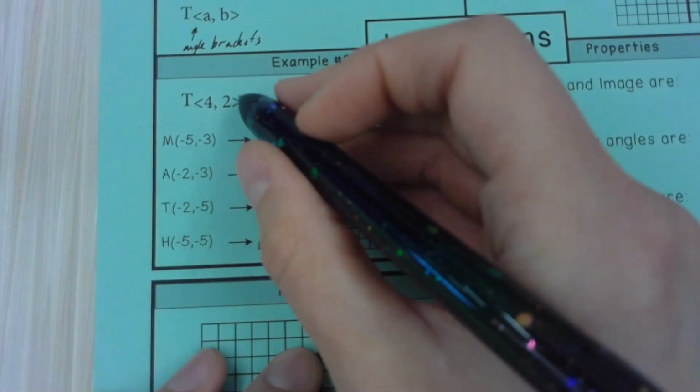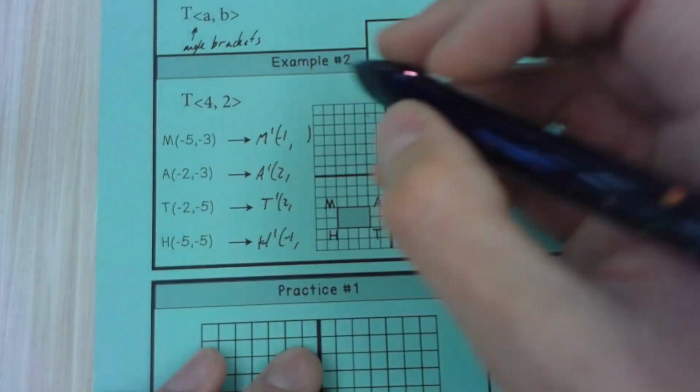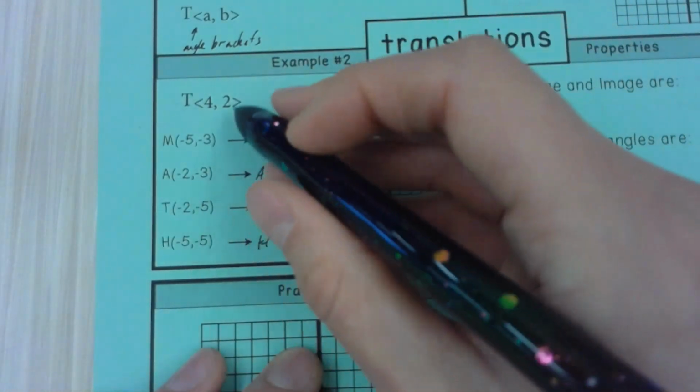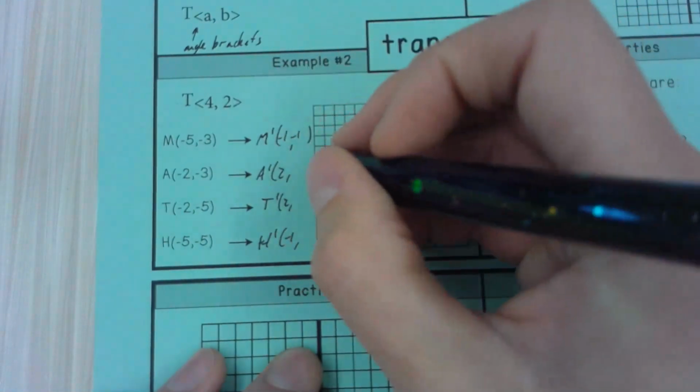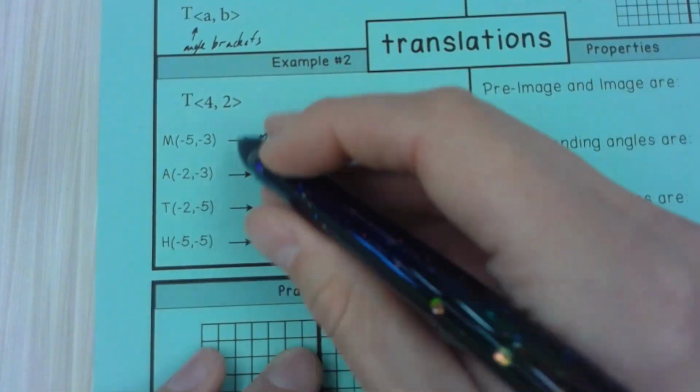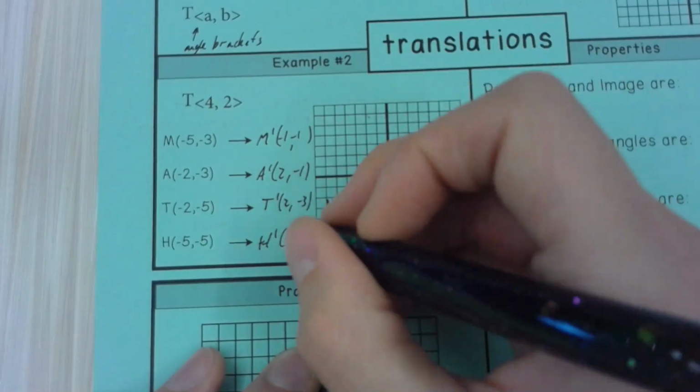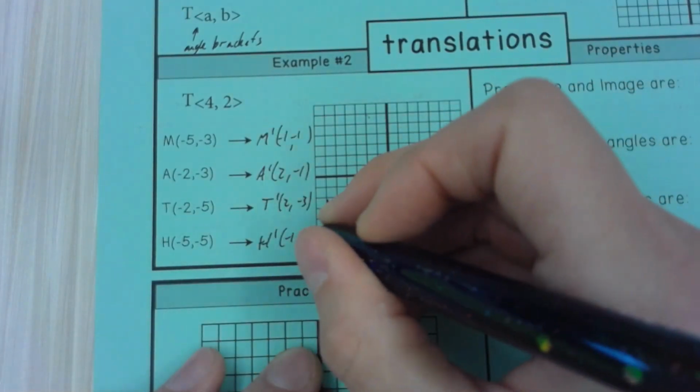Then we'll do the same thing to the y's. Negative 3 plus 2 is negative 1. Negative 3 plus 2, negative 1. Negative 5 plus 2 is negative 3. And negative 5 plus 2, negative 3.